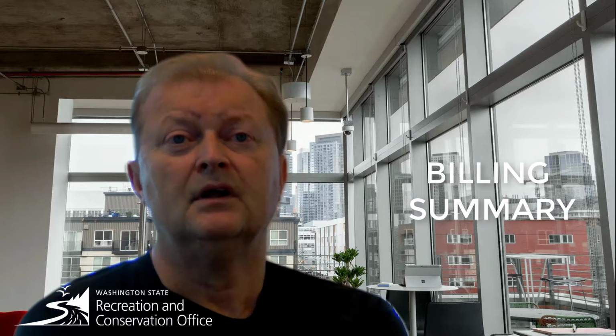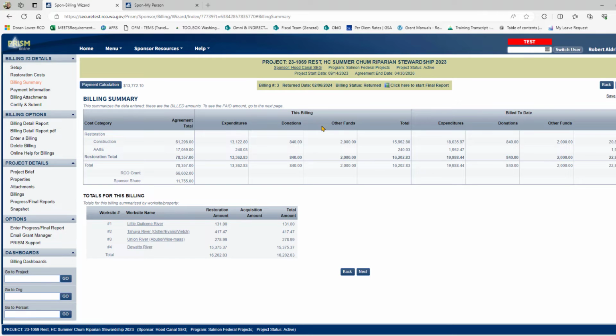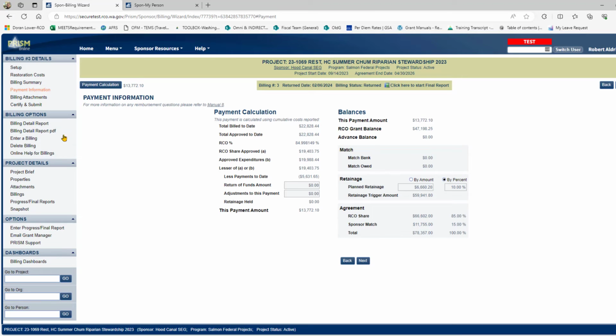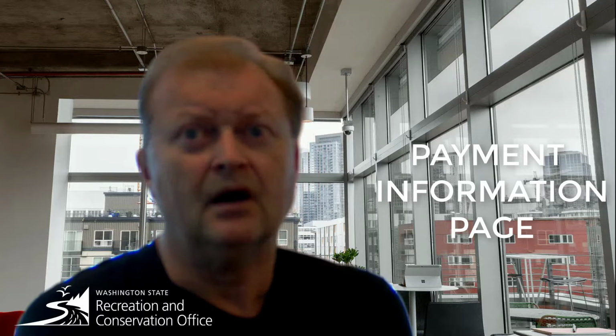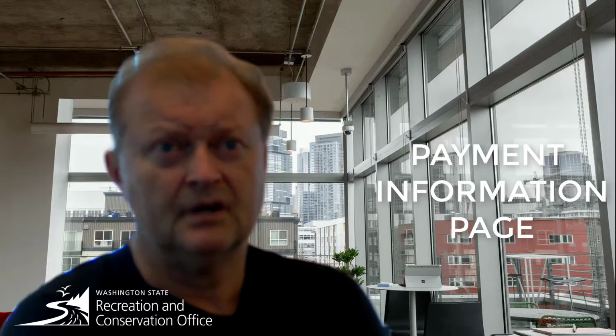Billing summary. Look at this screen to see the totals for this billing and billed to date. Read and understand the payment information page. Visit the page or click the payment calculation button. RCO calculates the amount of the payment based on many factors, and this is illustrated on the payment information page in the Prism online billing wizard.